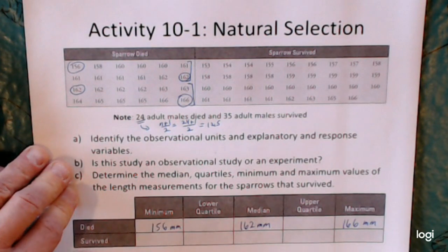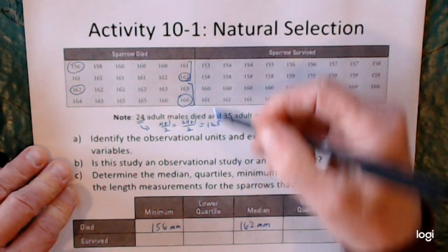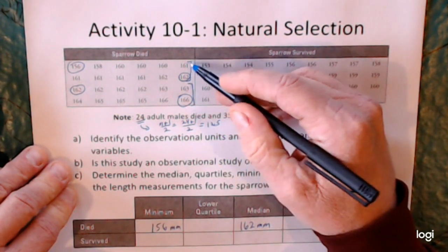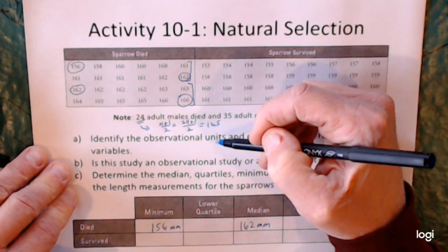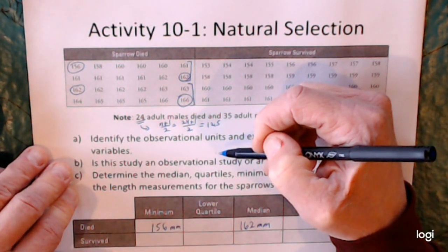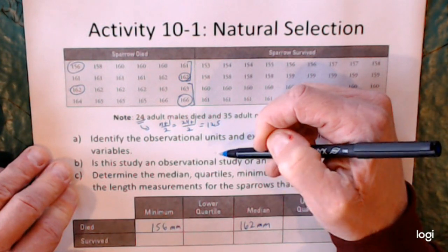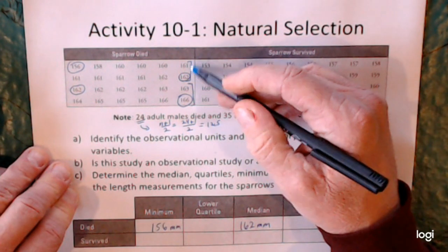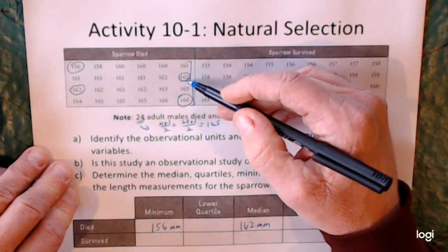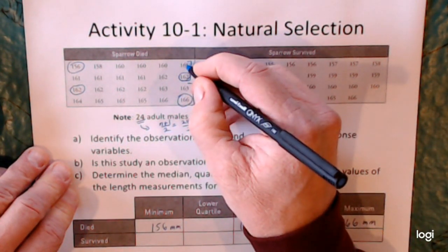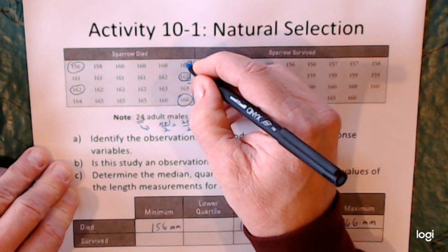Again, the median breaks us up into a lower half and an upper half of the data. Each half has 12 observations. If I want to find the lower quartile, it is the observation that splits the lower half into two pieces. There are 12 observations, so I want observations 6 and 7, their average.